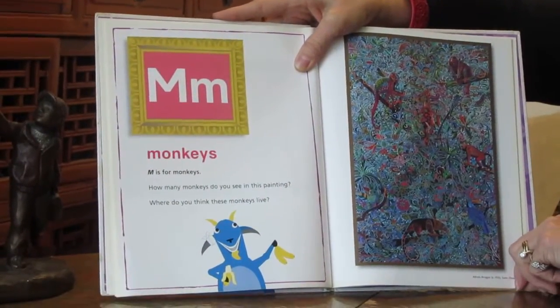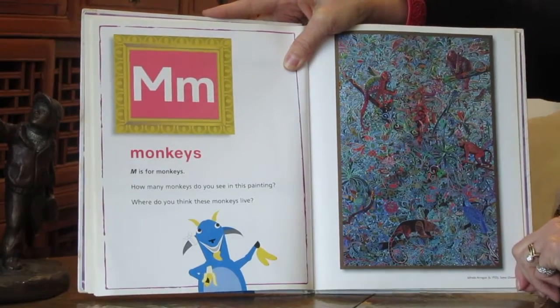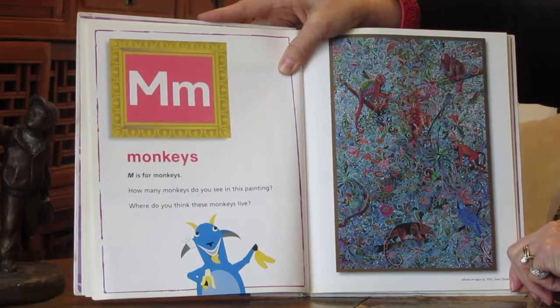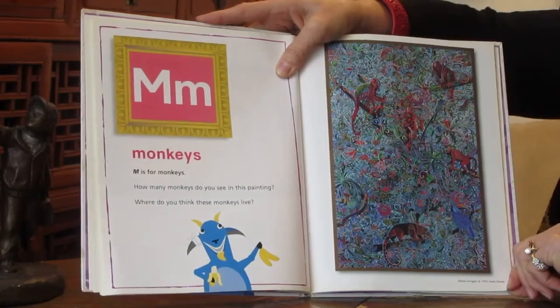M. M is for monkeys. How many monkeys do you see in this painting? Where do you think the monkeys live? Beautiful colors.